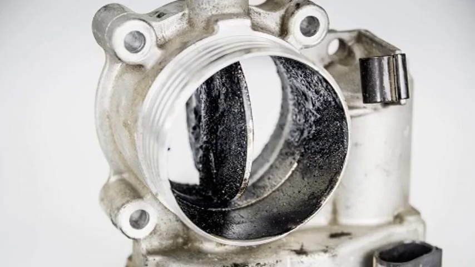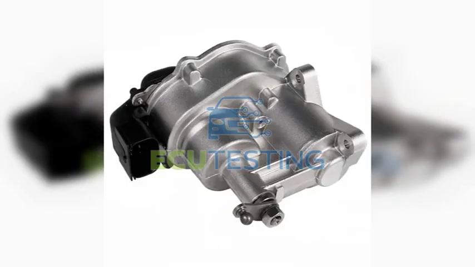The P2119 code is a relatively common code, and it can be caused by a variety of factors. If you are experiencing any of the symptoms listed above, it is important to have your vehicle diagnosed by a qualified mechanic to determine the underlying cause of the problem. The information provided in this script is for general informational purposes only and should not be considered as a substitute for professional advice. It is always recommended to consult with a qualified mechanic for any specific questions or concerns you may have regarding your vehicle.